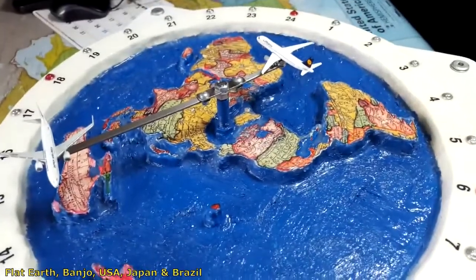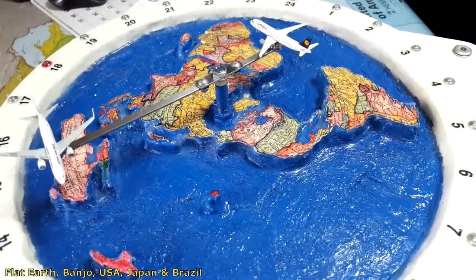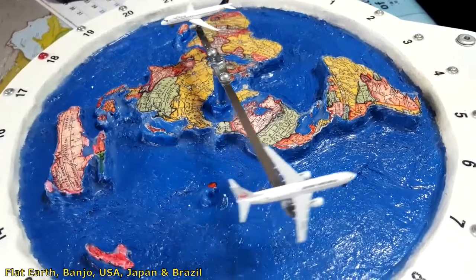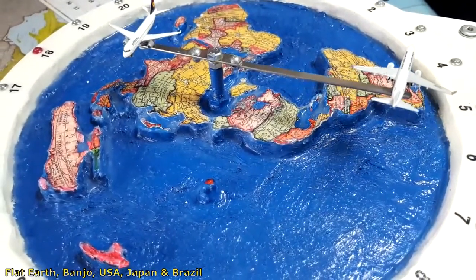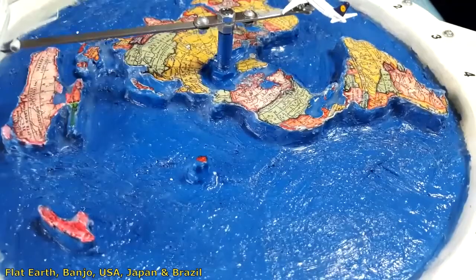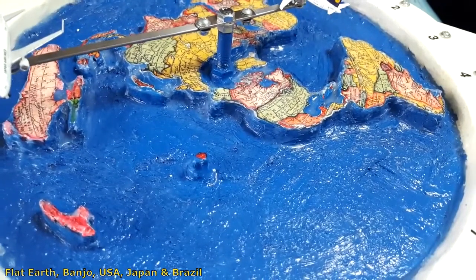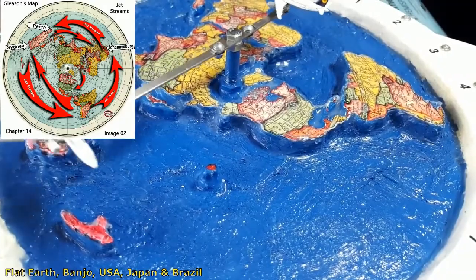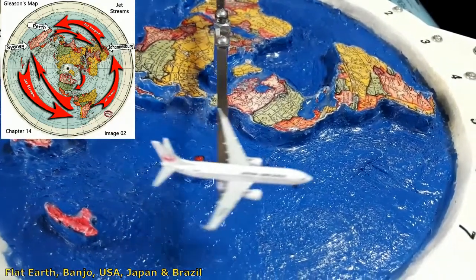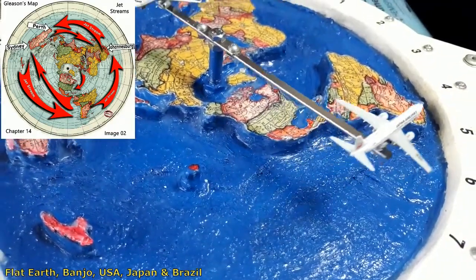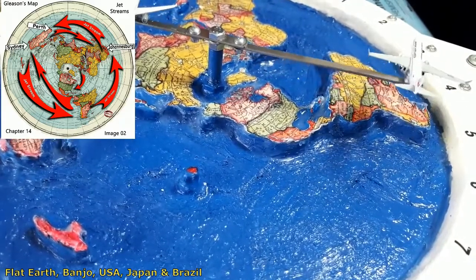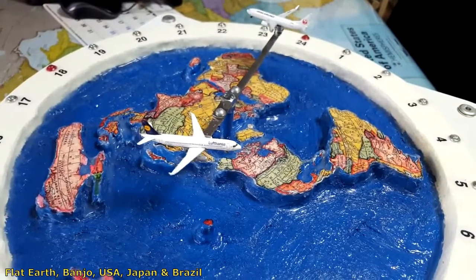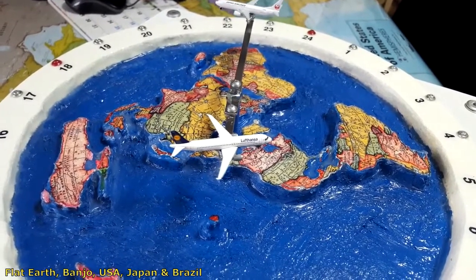Right here we see the airplane flying from Sydney to Chile, South America. They fly along the jet stream, which goes right here. It's a jet stream. That's how this airplane is flying. Same thing from South America to South Africa. Same thing from South Africa to Australia.